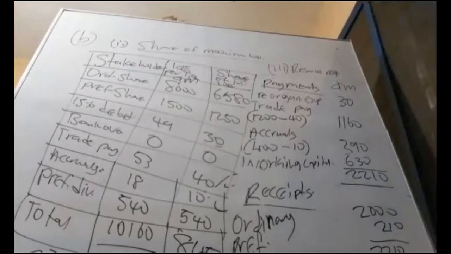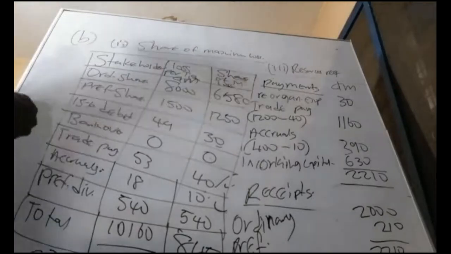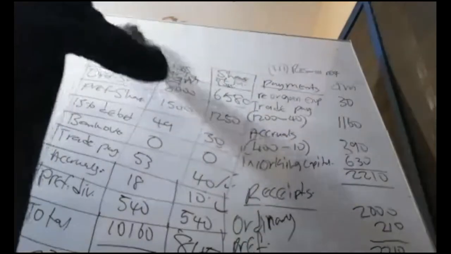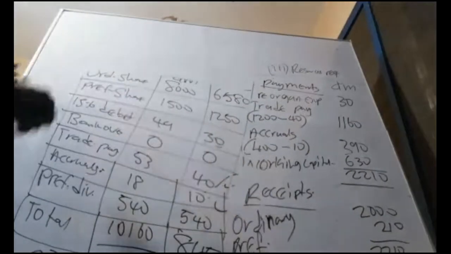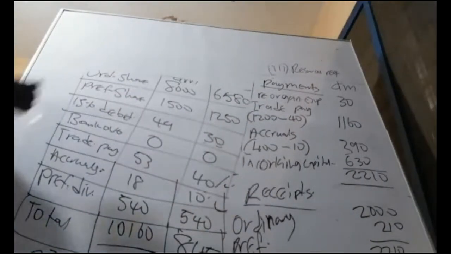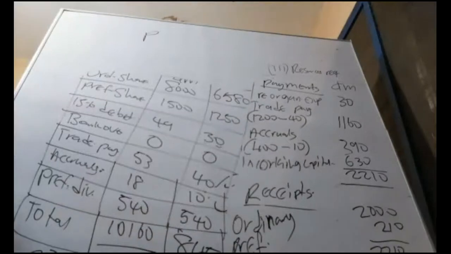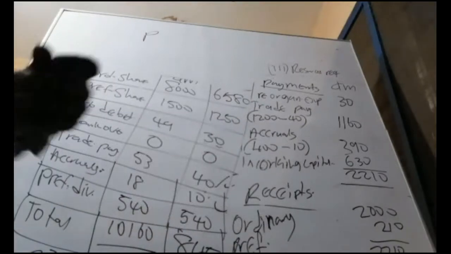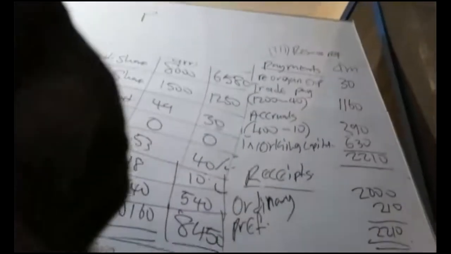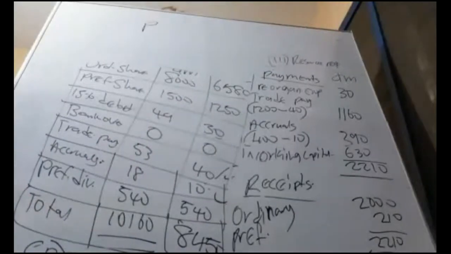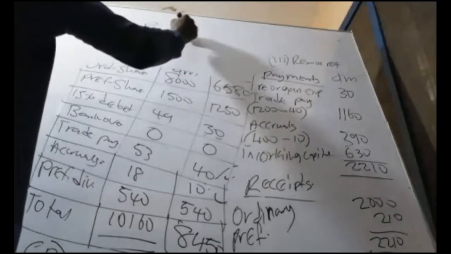Good. So let me see if I can start from the top. The extreme top, if you see it, fine. I start from the top. Proposed scheme. So you write proposed scheme on top. Hope you can see.